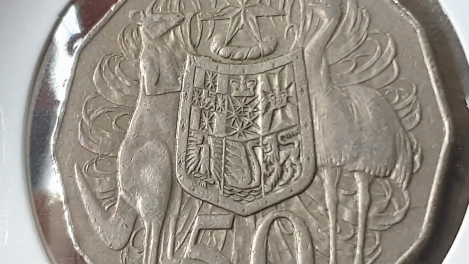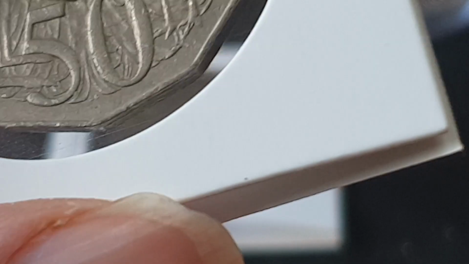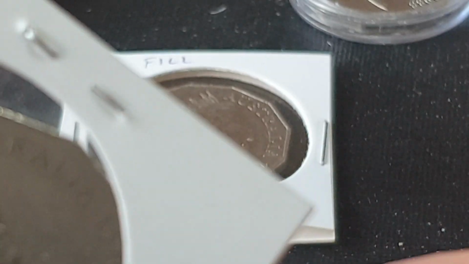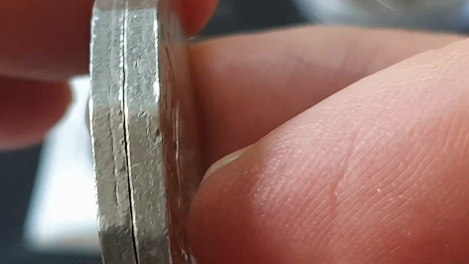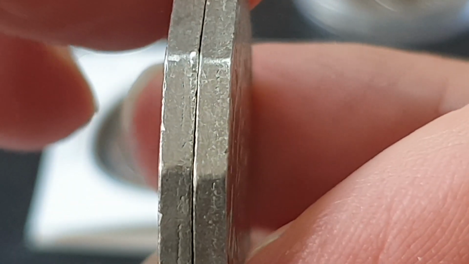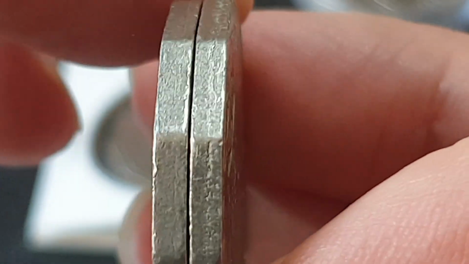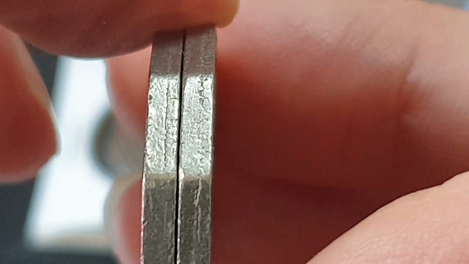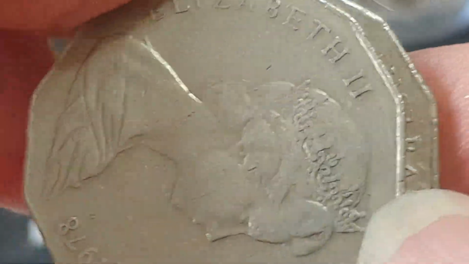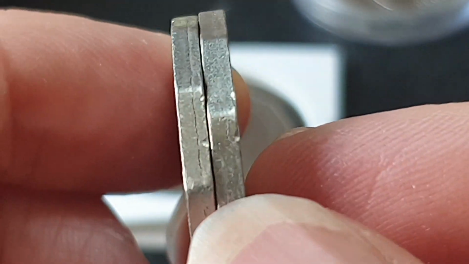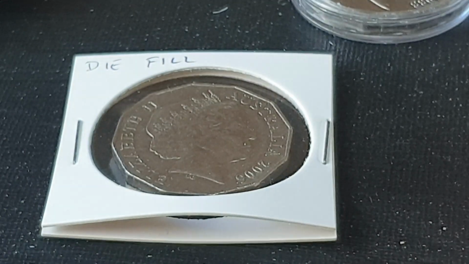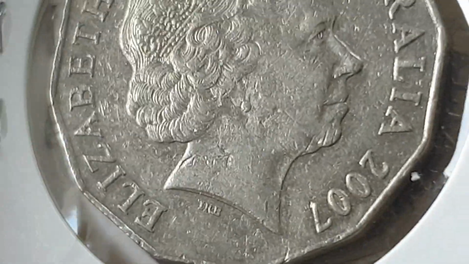Then we have another coin. So this one is another 78. And this one has the same problem as the other 78 coin that we had before. So here's the actual two coins. You can see the lamination, the planchet starting to split. So when you actually see 78 coins, check to see if the side of it's actually starting to split. Very interesting, that is. Then we have 2007.